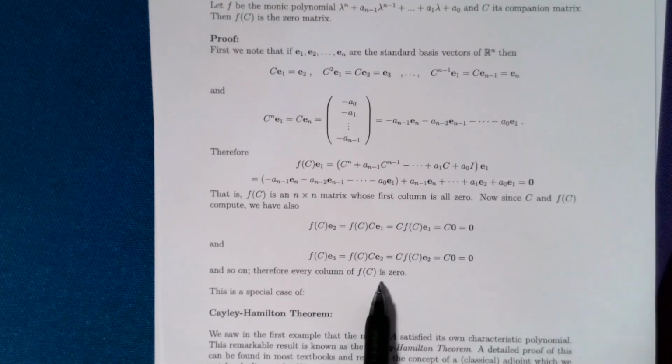And we'll see in the next recording that this is a special case of a more general result which is called the Cayley-Hamilton theorem.